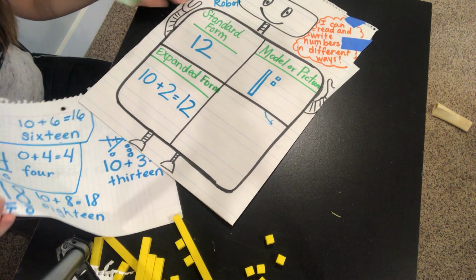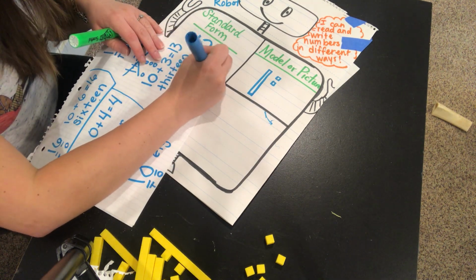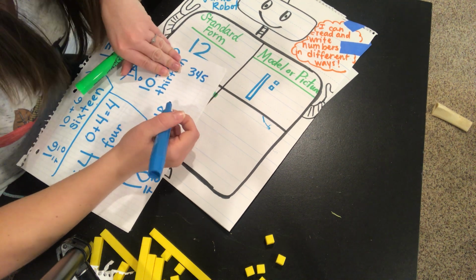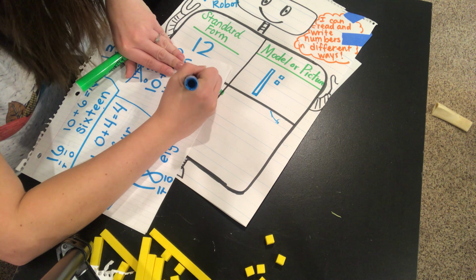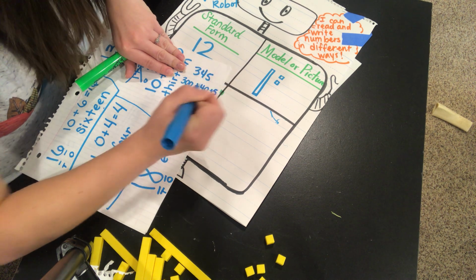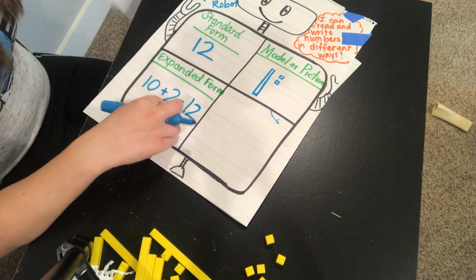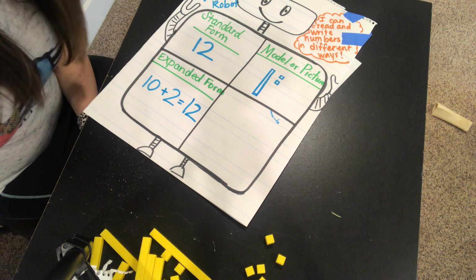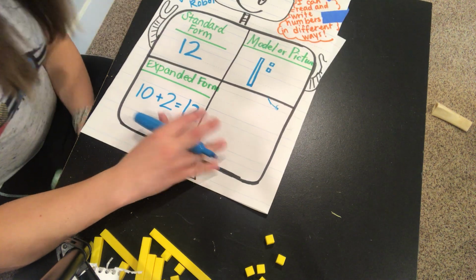And let me show you something really fast on expanded form. So earlier I wrote the number 345. When you start doing expanded form with large numbers like this, it will look longer. So it would be like 300 plus 40 plus 5 equals 345. So expanded form, it may seem really simple right now. That's just because we are only going to 20, but it does get bigger.